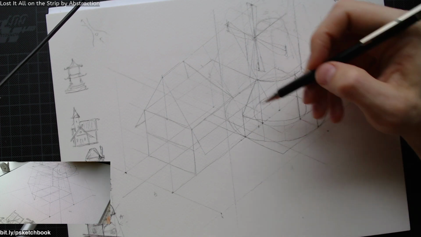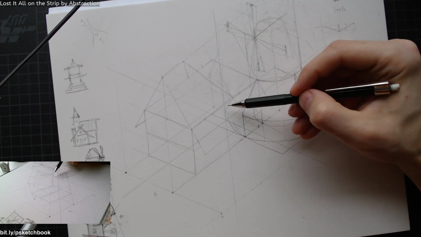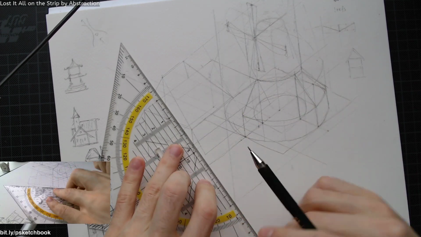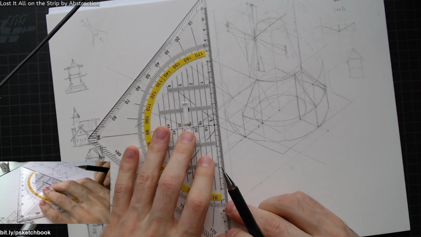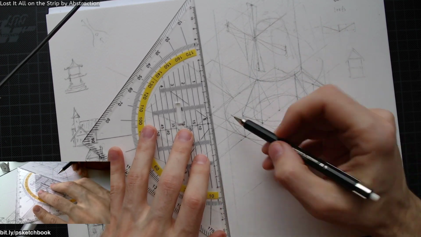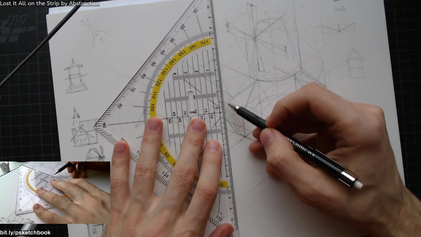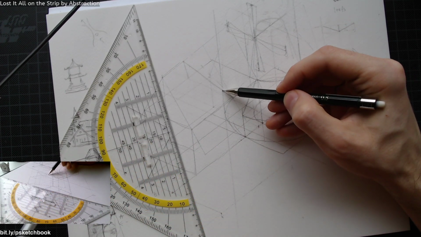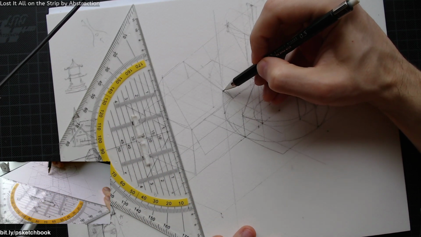I'm feeling like actually doing it around the whole windmill now, because it kind of doesn't make sense that it's only on one side. So we need to have the same height here.